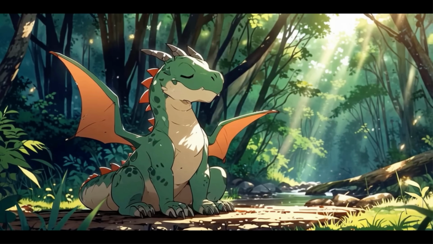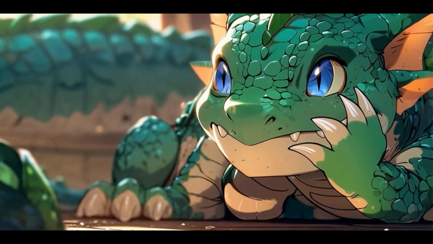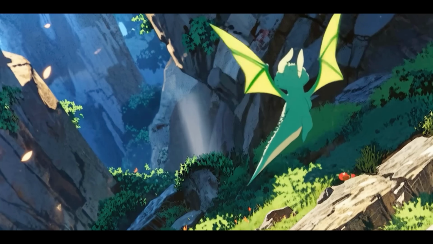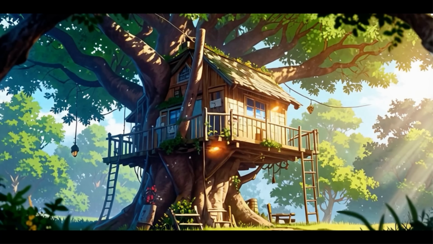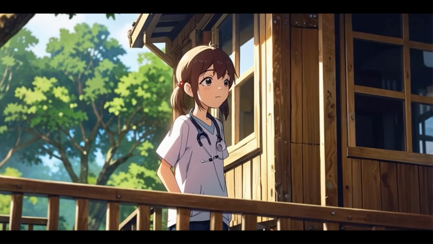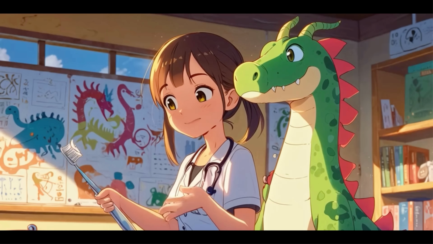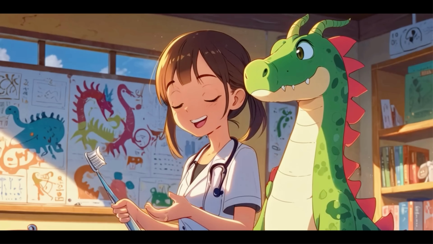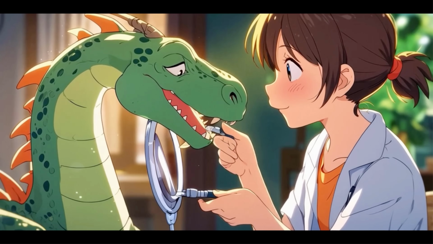In a magical forest lived Sparky, a young dragon. One morning, Sparky woke up with a terrible toothache. Poor Sparky flew through the forest in pain. Suddenly, he saw a treehouse. There stood Emily, a kind girl who wanted to help. Emily peeked into Sparky's mouth and explained how sugar can hurt teeth and why brushing is important. Emily carefully cleaned Sparky's tooth and taught him how to use a toothbrush.